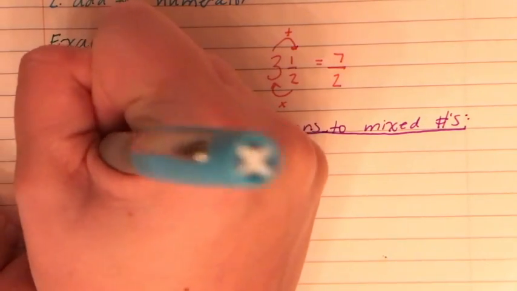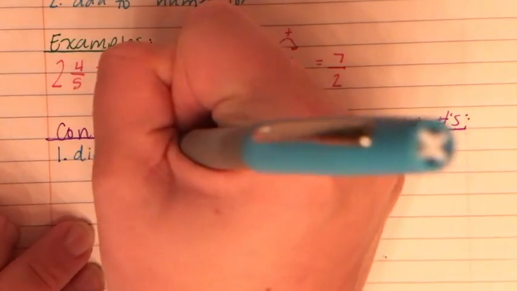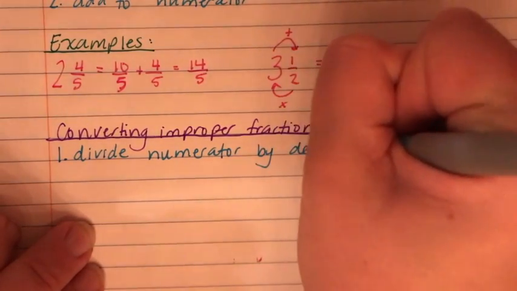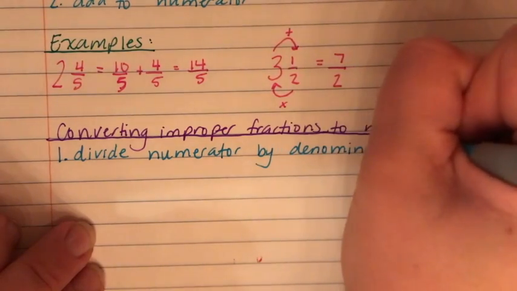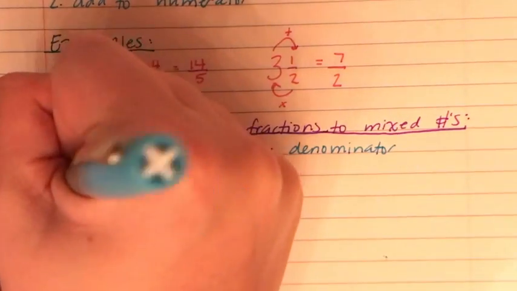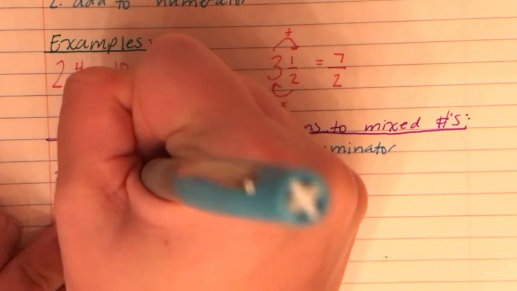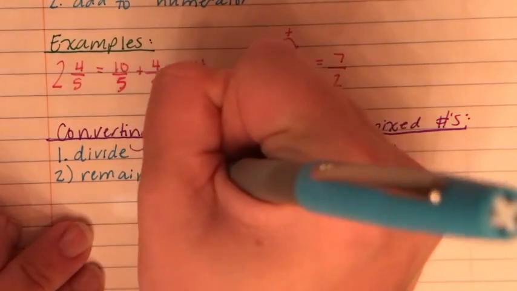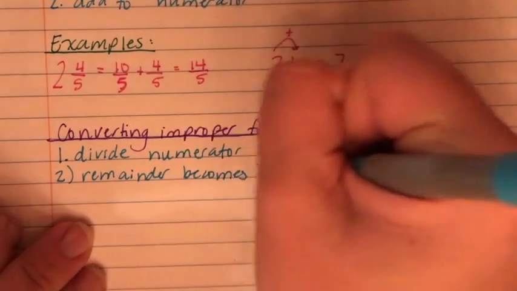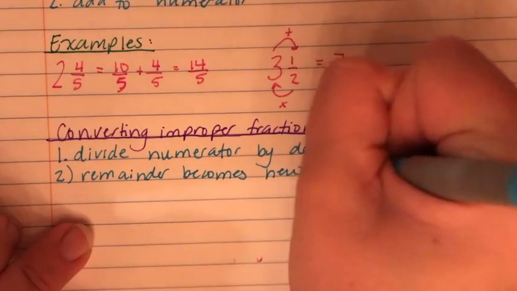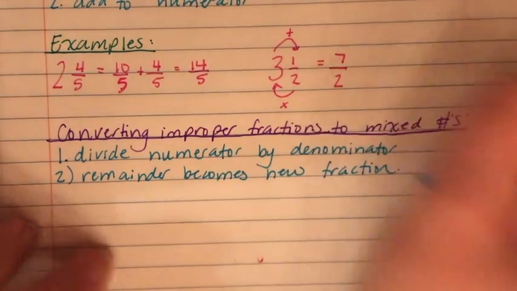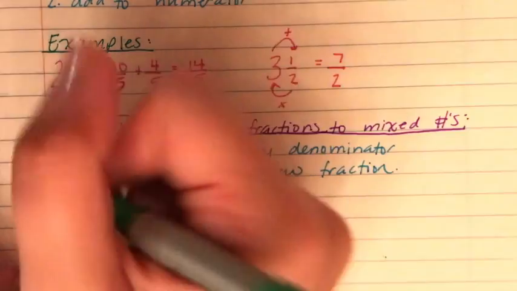So how you do this is you divide numerator by denominator, and then your remainder becomes your new fraction. So let's work through some examples.